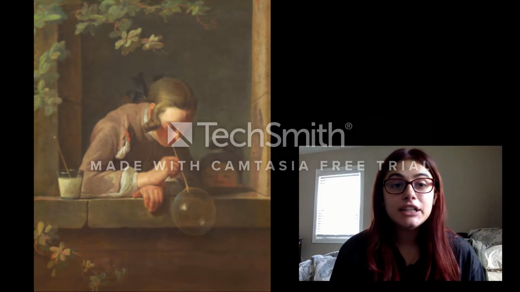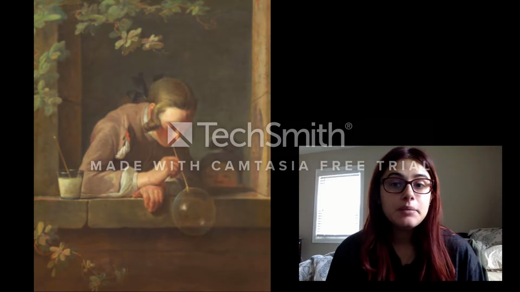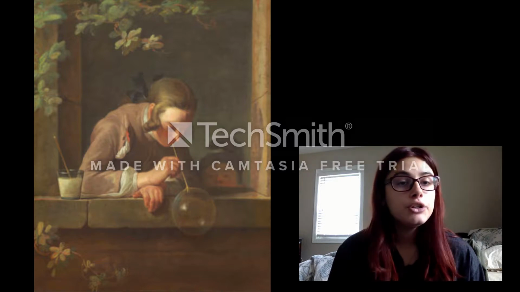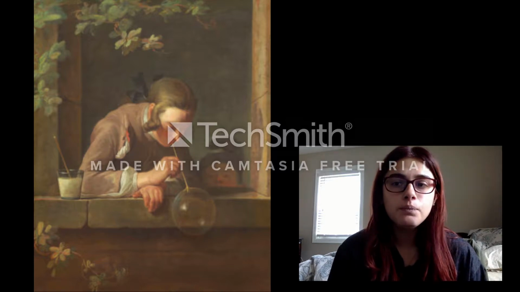So with that all said, let's take a look at this painting called Soap Bubbles, which was done by Jean-Simon Chardin in 1734. This was an oil on canvas, and when we first take a glance at it with our 21st century minds, we see two boys, one of whom is blowing a bubble with what looks to be a straw. When I first saw this painting, I was drawn into the lightness of the boy's forehead and then to the highlights of the bubble.